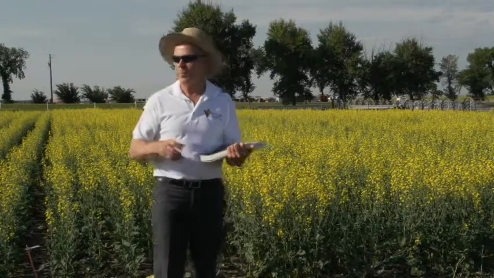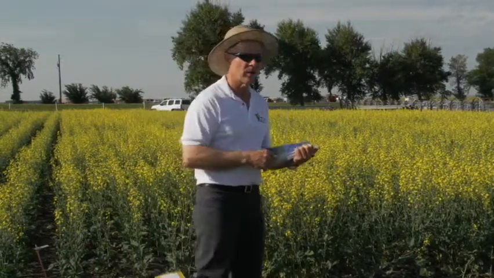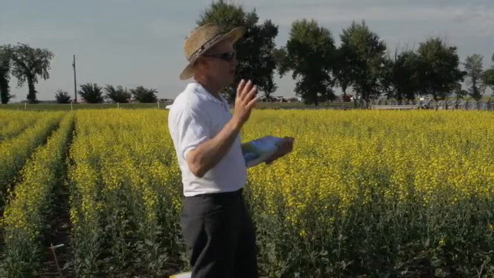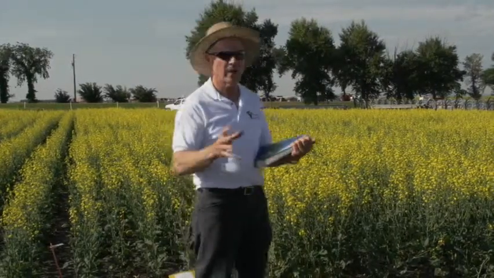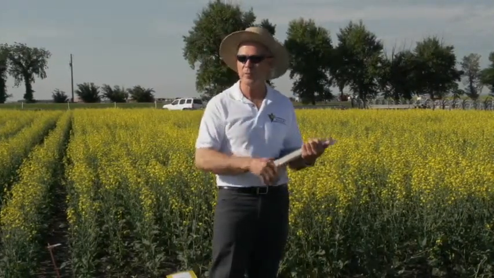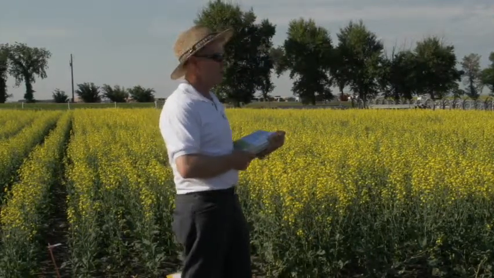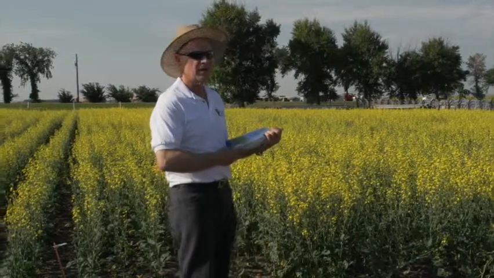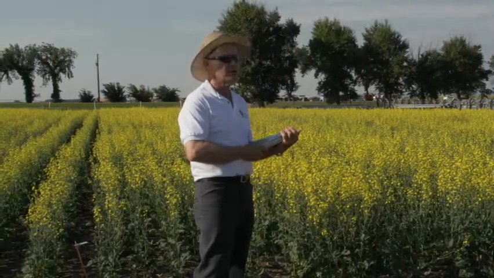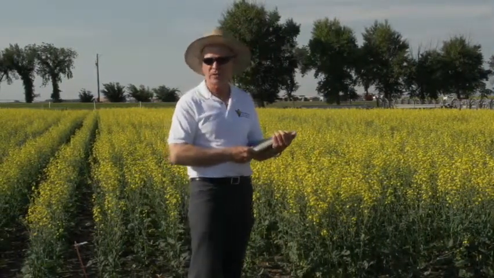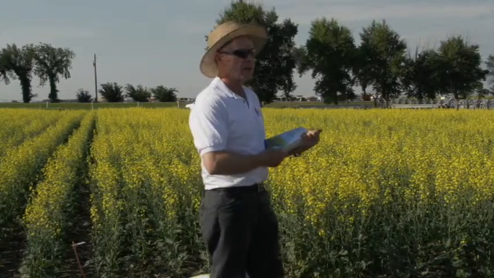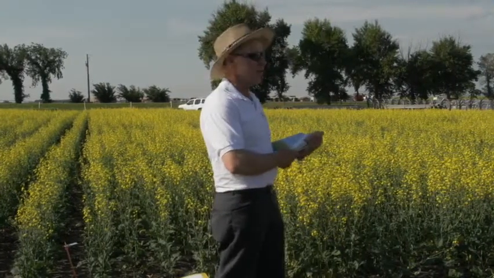So if you're trying to use machinery or have custom operators coming out of central Alberta, make sure that the equipment is cleaned and sanitized before it comes onto your farm. There are no chemical controls for clubroot in canola. It's managed by crop rotations, by resistant varieties, and sanitation of equipment.